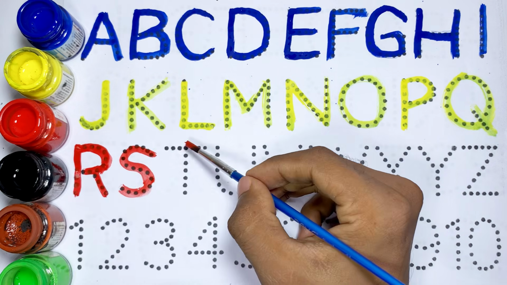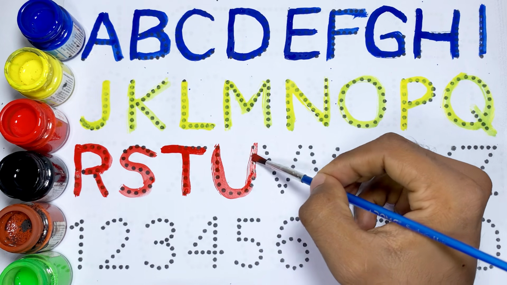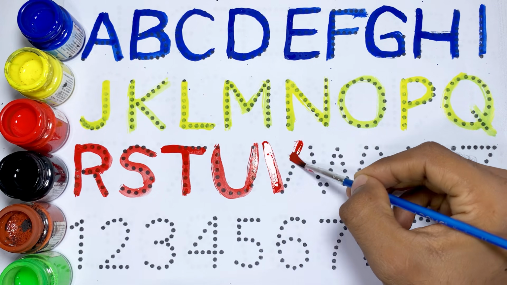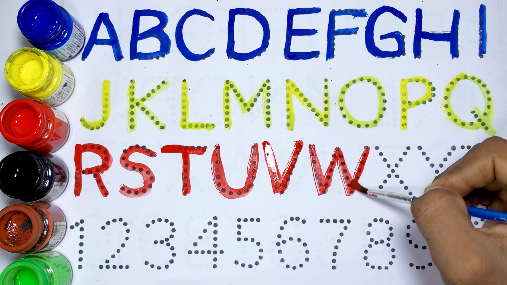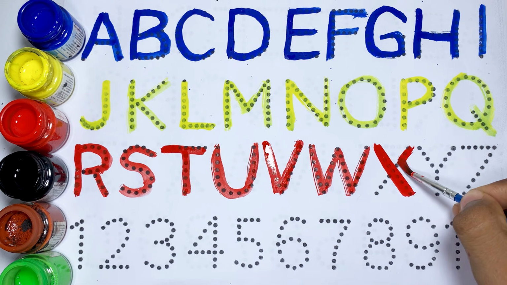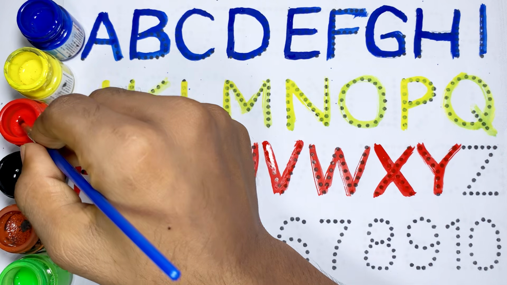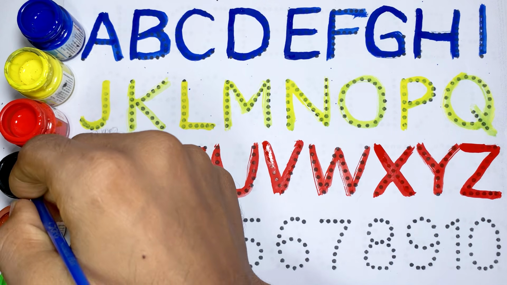S for sun. T for teacher. U for umbrella. V for van. W for whale. X for xylophone. Y for yo-yo. Z for zebra. Now you draw numbers and use black color.